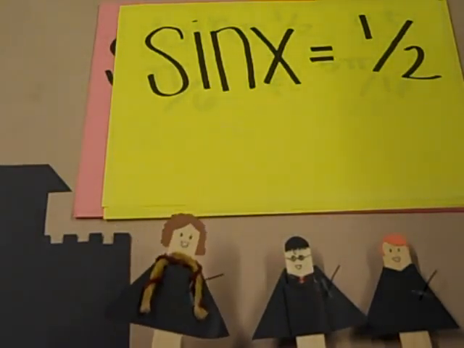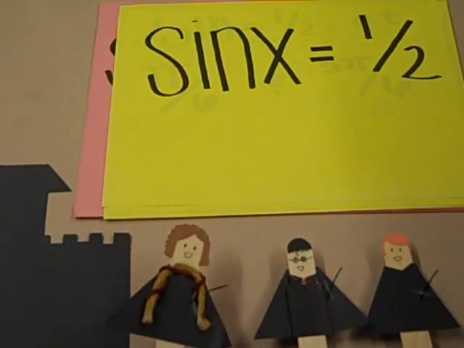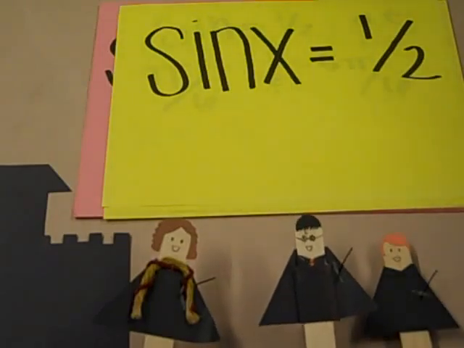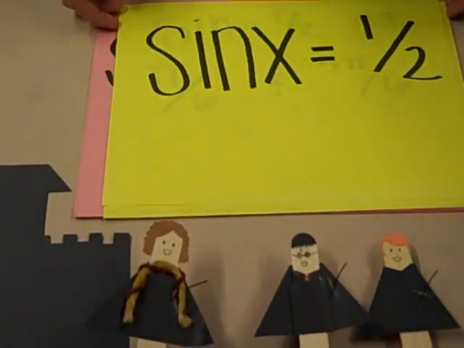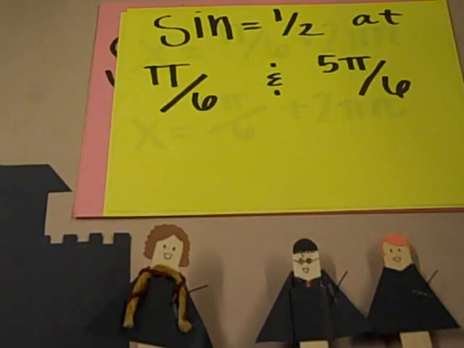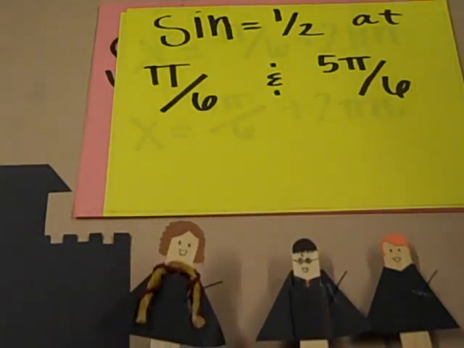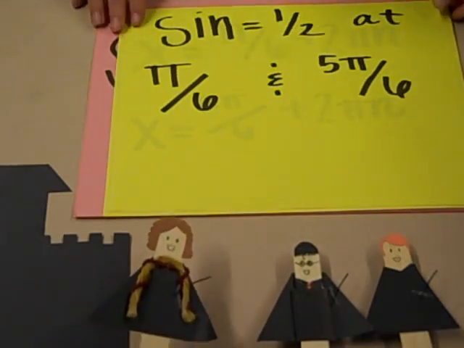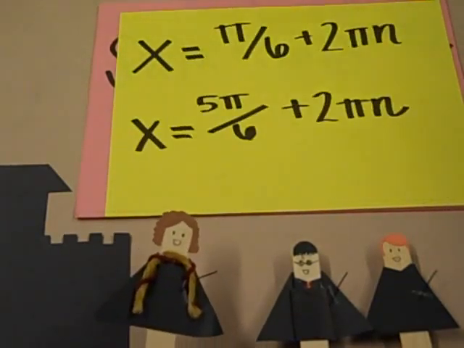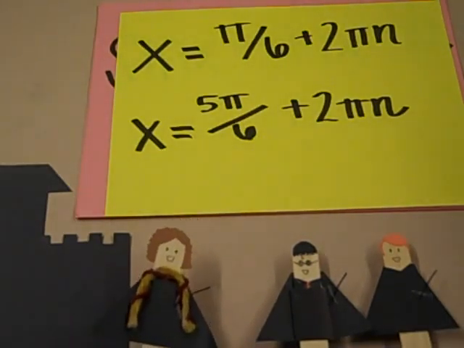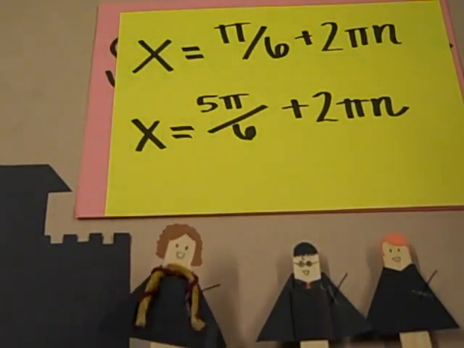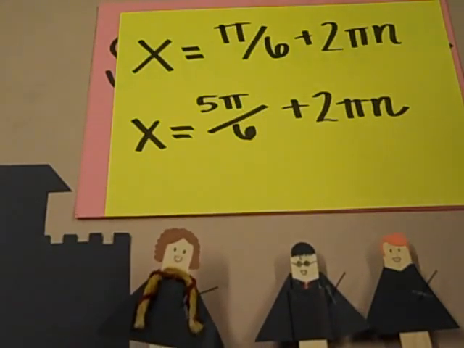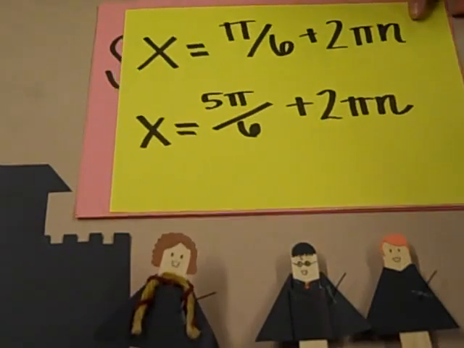Once the trigonometric term is completely isolated, we ask where on a unit circle is sine equal to 1/2. Sine is 1/2 at pi over 6 and 5 pi over 6. Then we have to put it into a general solution. Since the unit circle repeats every 2 pi, we can say that the solution for this problem is x equals pi over 6 plus 2 pi n and 5 pi over 6 plus 2 pi n, where n equals a whole integer. Now, let's look at a harder one.